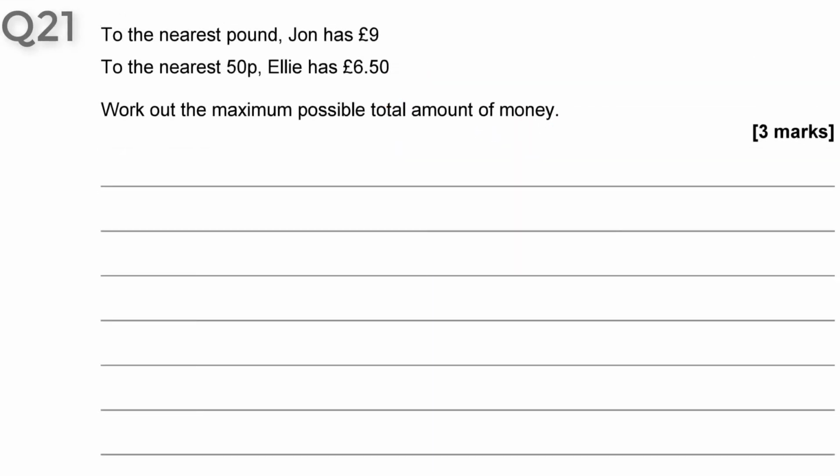To the nearest pound, John has £9. To the nearest 50p, Ellie has £6.50. Work out the maximum possible amount of money. There's a couple of clues in here that this is not a straightforward question, actually a limits of accuracy question. This and this, 'to the nearest', should indicate that it's going to be a limits of accuracy question, and also where you're being asked about maximum possible or minimum least possible amounts, you're likely to be in a limits of accuracy question.